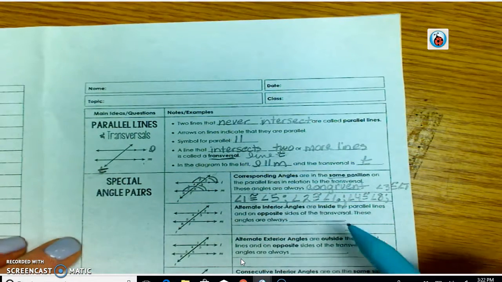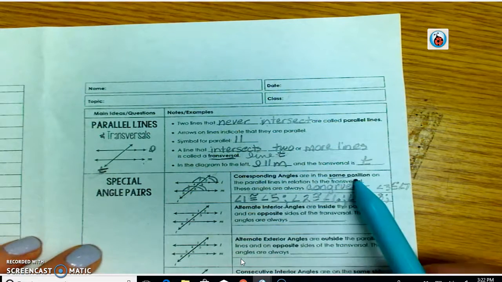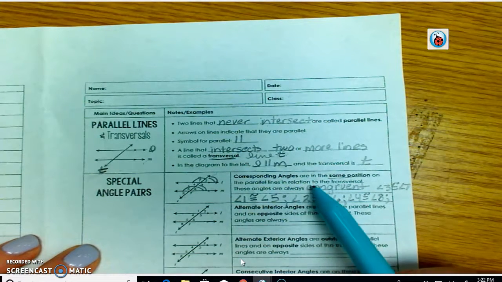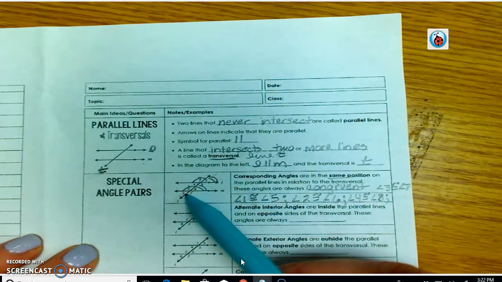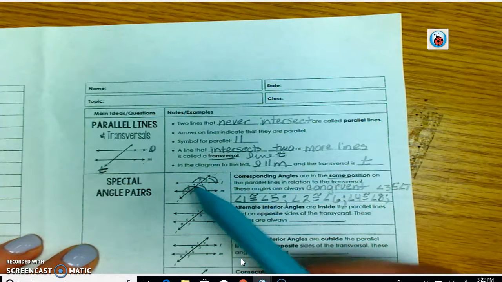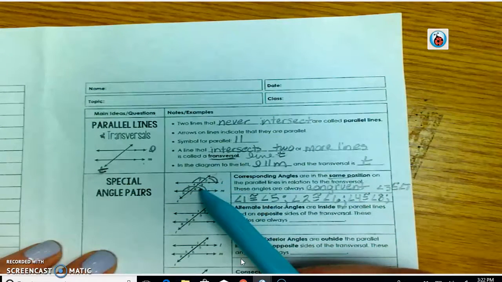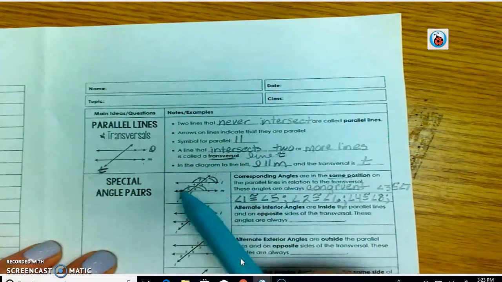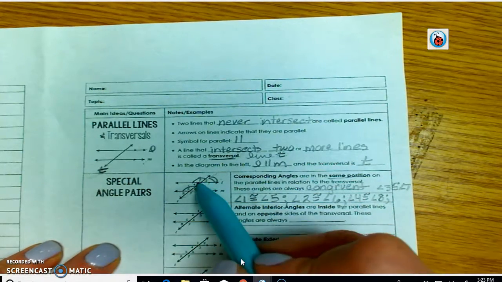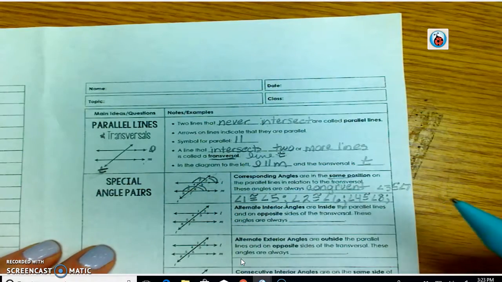Those are called corresponding angles. Same position on the parallel lines. They're on the same side of the transversal, and they're in the same position. These are both above the parallel lines on the right side. These are both above on the left side. Angle 3 and angle 7 are both below the parallel line on the right side, and 4 and 8 are both on the left side in the same position.